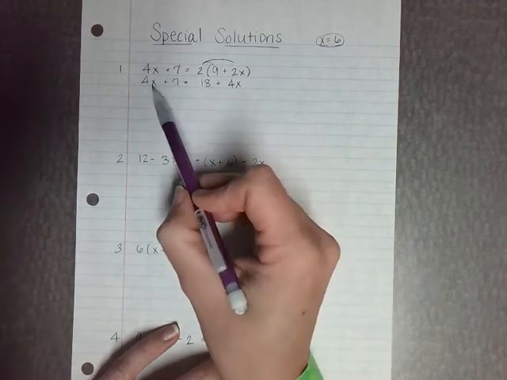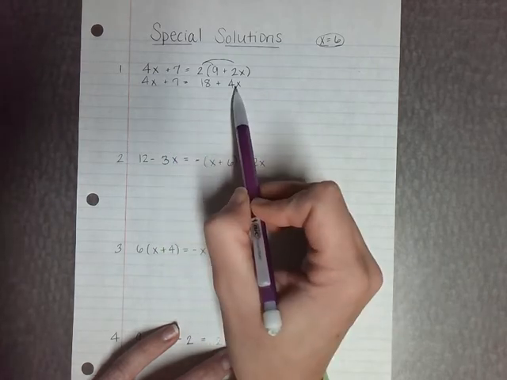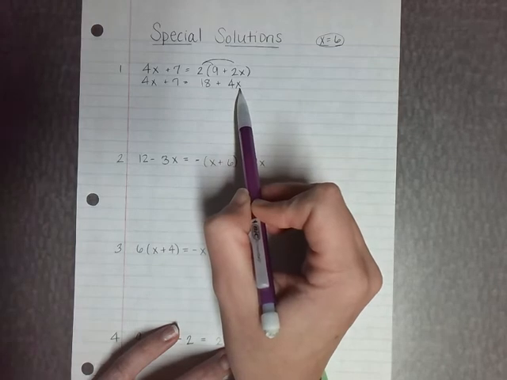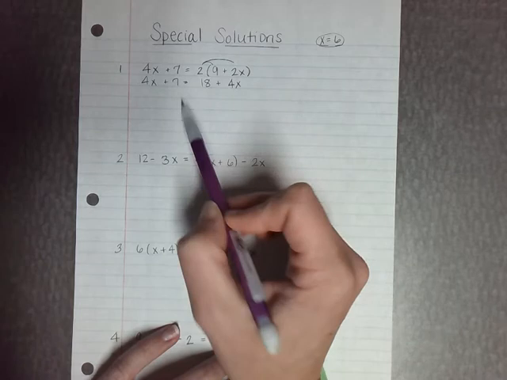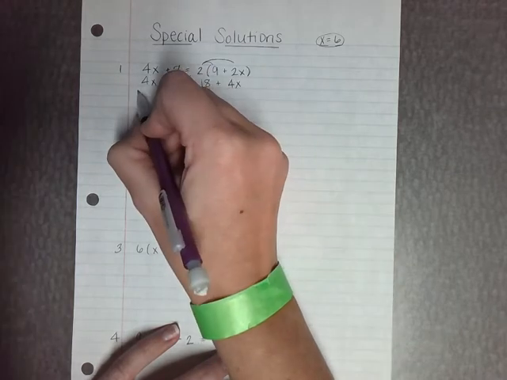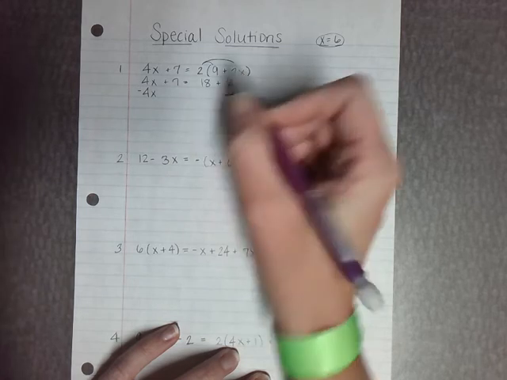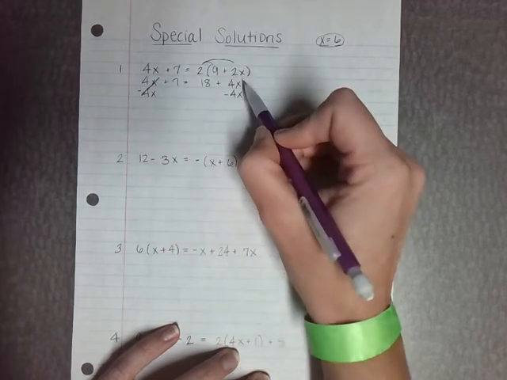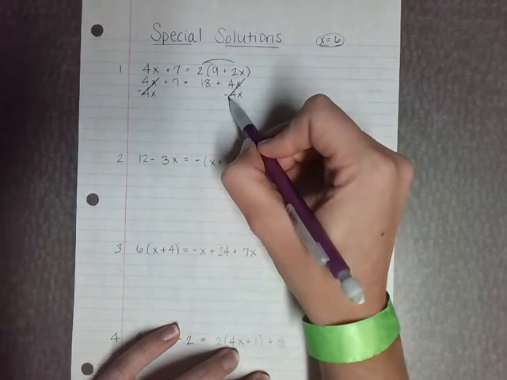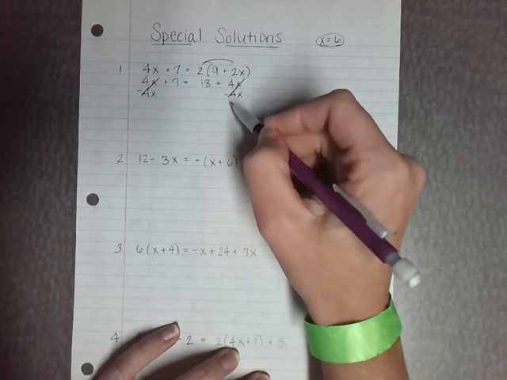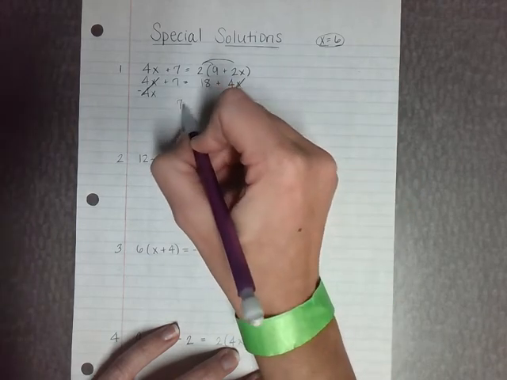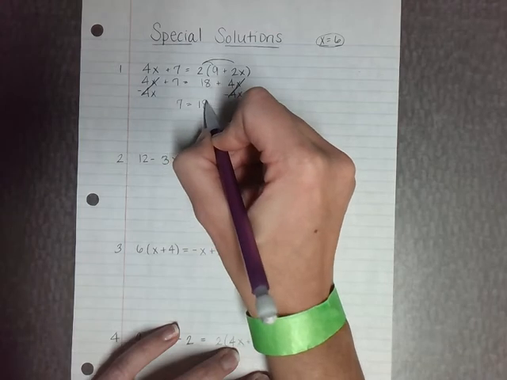Now, when we see that we have variables on both sides of the equation, what we normally want to do is get those variables on the same side by subtracting one to the other side. So if we take this 4x and subtract it from both sides, it cancels out here, but it also cancels out here. So our x's are completely gone, and we're left with the equation 7 equals 18.